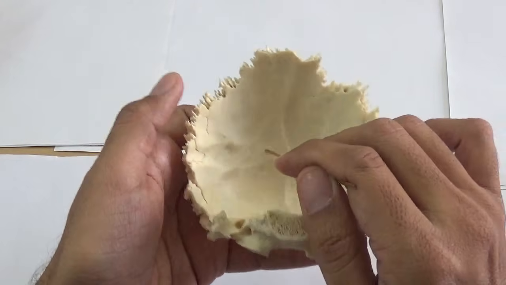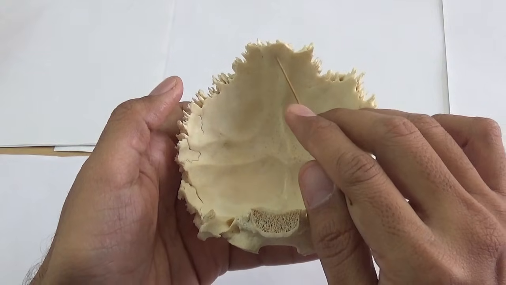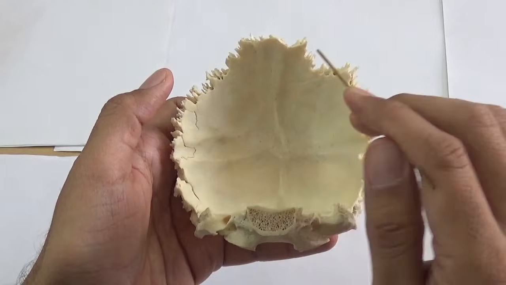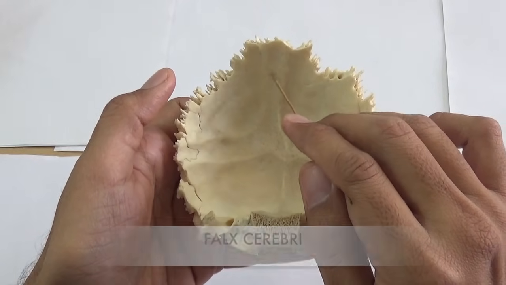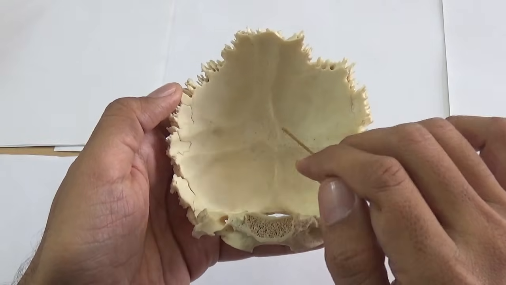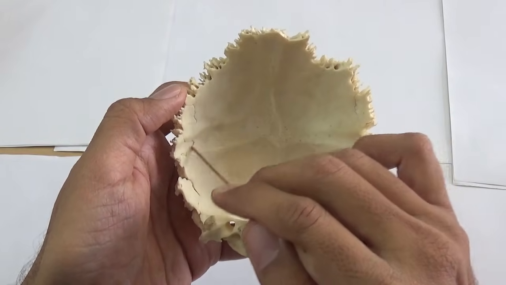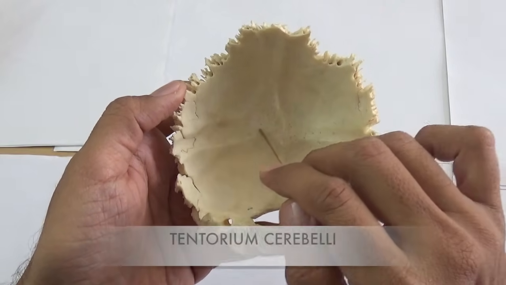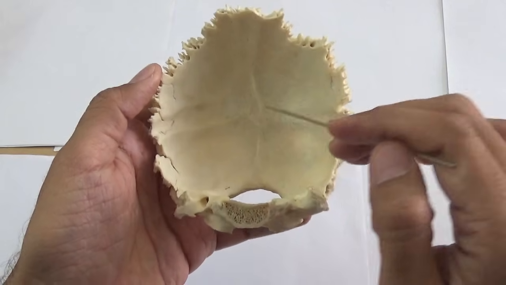The upper one is the terminal part of the sagittal sulcus. The lips will provide attachment to the falx cerebri, and this sulcus itself will lodge the terminal part of the superior sagittal sinus. On either side are the transverse sulci. Their lips will provide attachment to the tentorium cerebelli and they lodge the transverse sinuses.